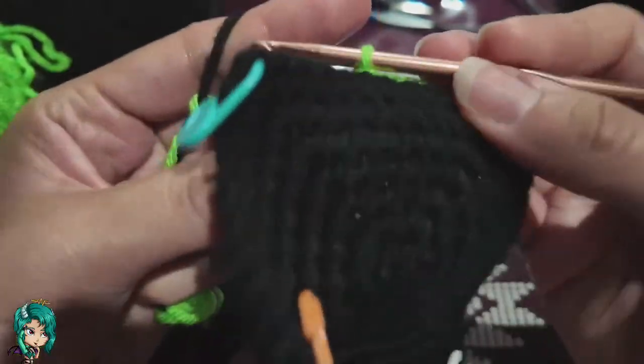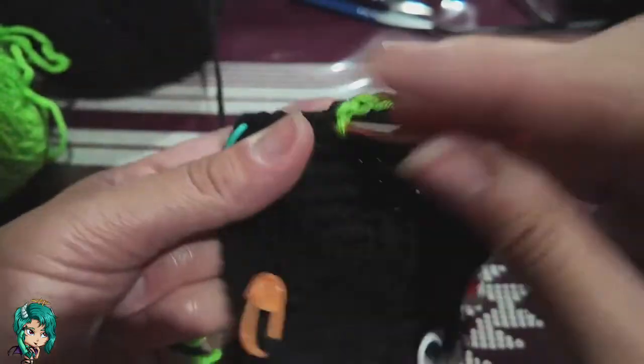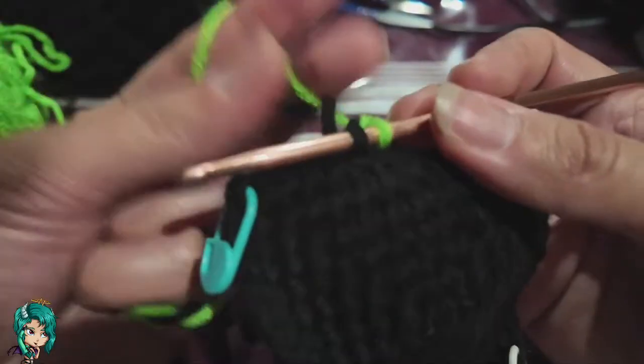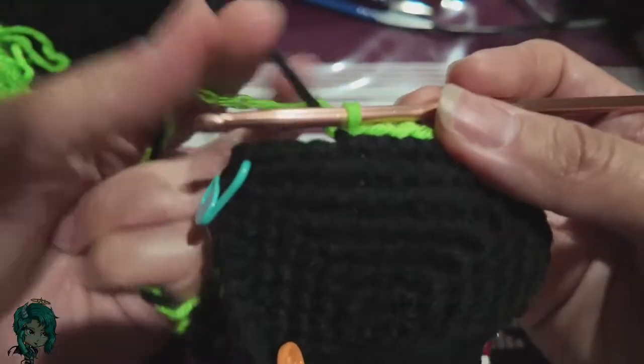Sorry for the silence. The twirling thing really does take a good portion of concentration because I do not want to accidentally pull up the wrong yarn color.